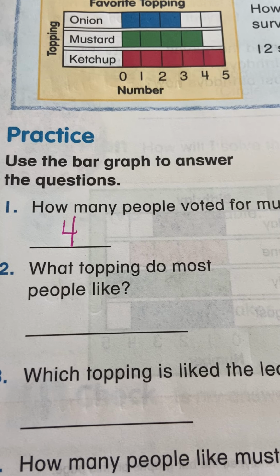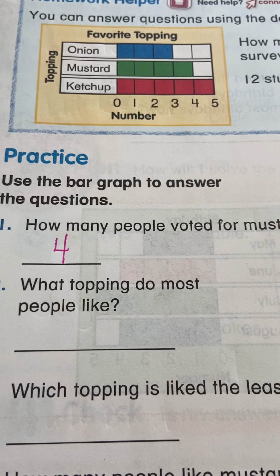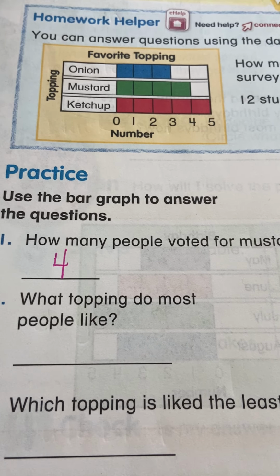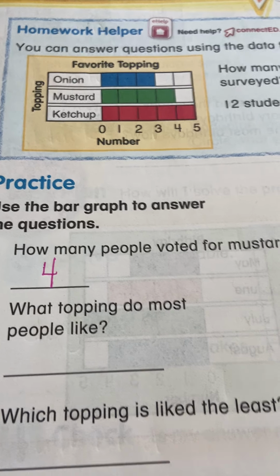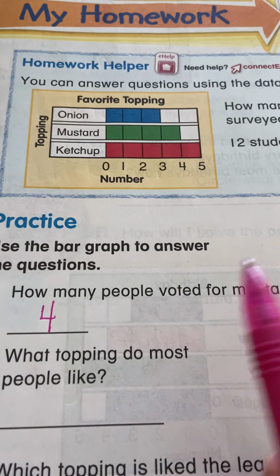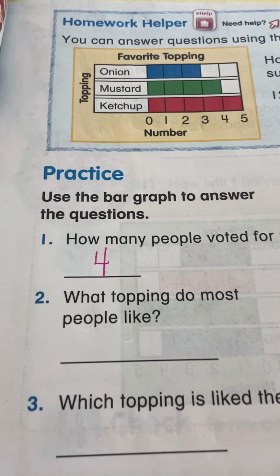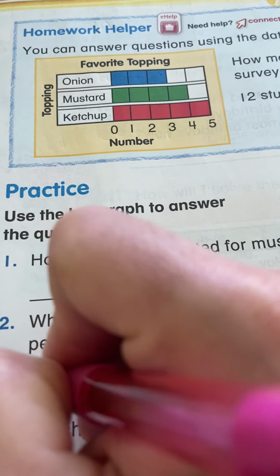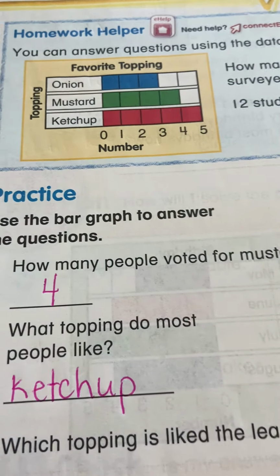Number 2, what topping do most people like? Again, what topping do most people like? So I'm going to select the topping that has the most votes. And that looks like it is ketchup. Okay, so let's write that down, ketchup.